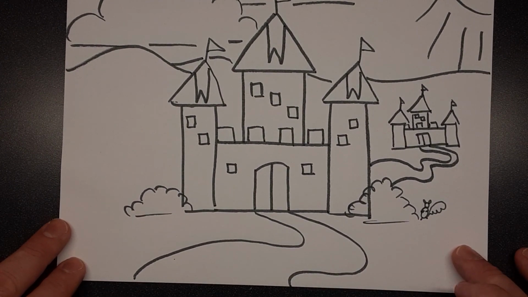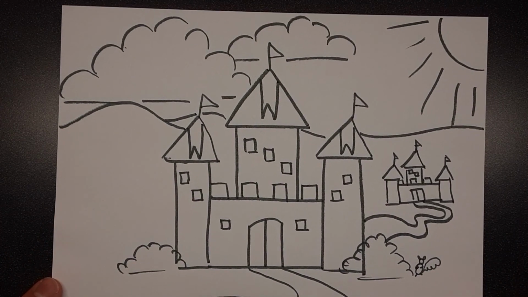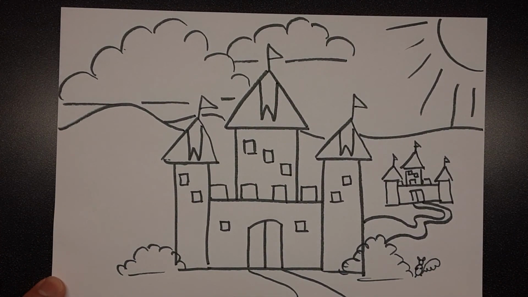When you are all done, you should get out crayons or markers or colored pencils if you have them with you. If not, that's fine, but if you do, let's put some nice color on this drawing.